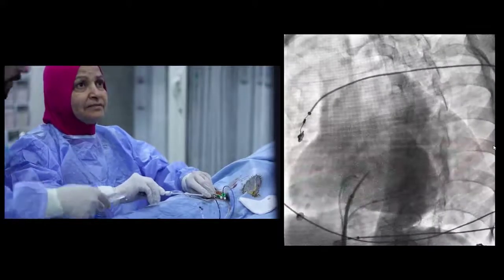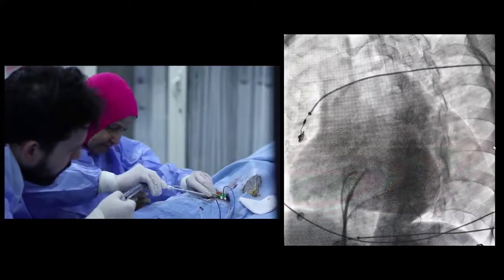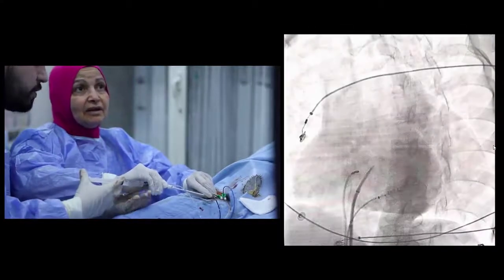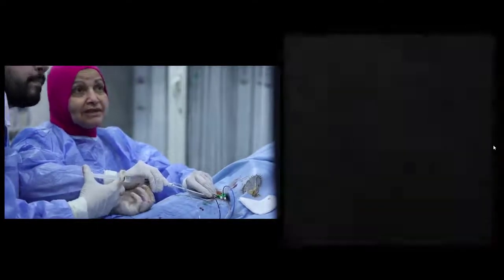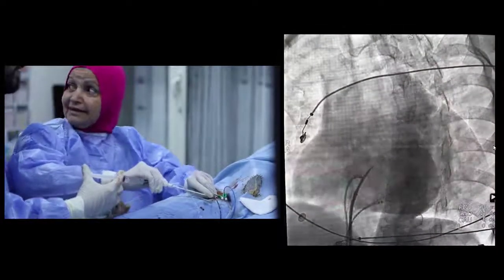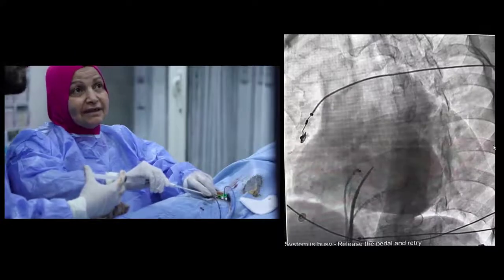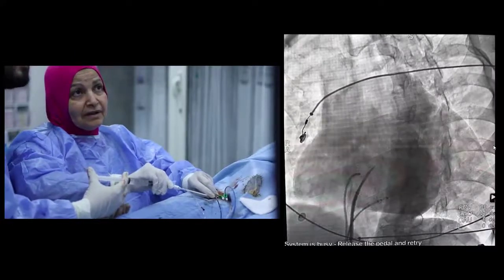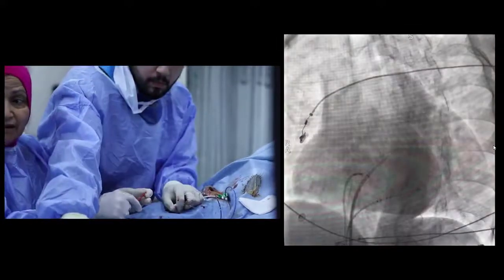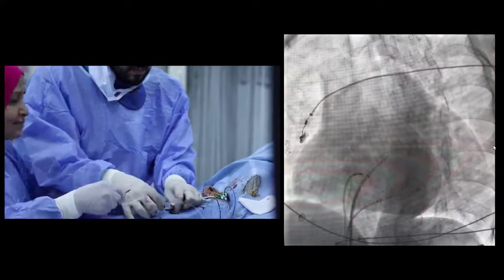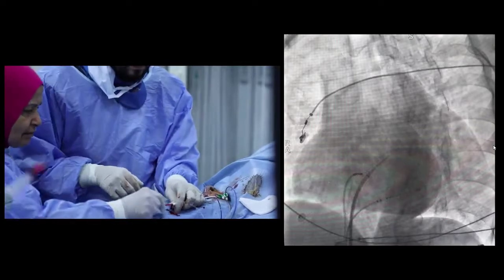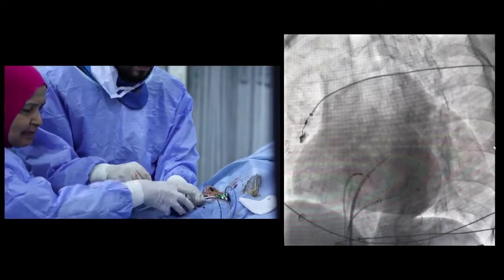We can see the injection of the dye, marking the septum. Then we achieve the transseptal puncture, and we now try to withdraw oxygenated blood from the left atrium.